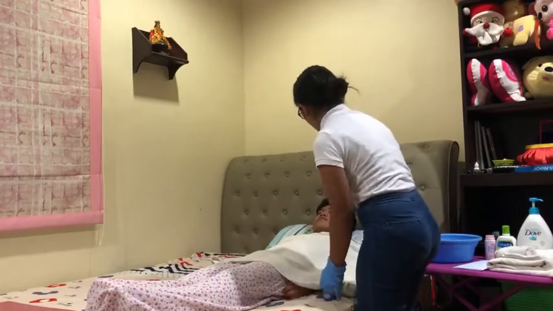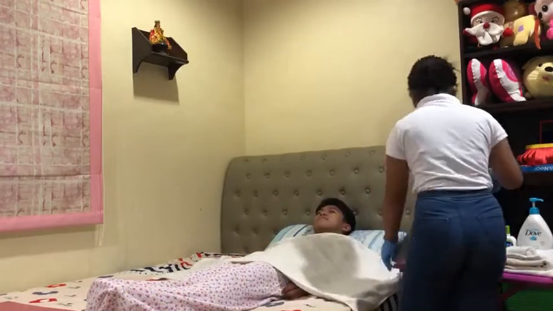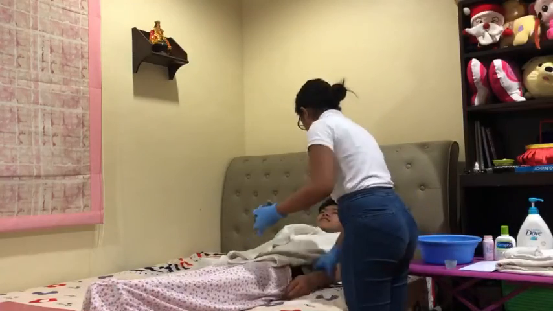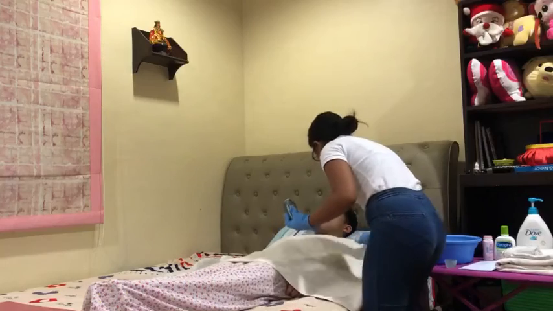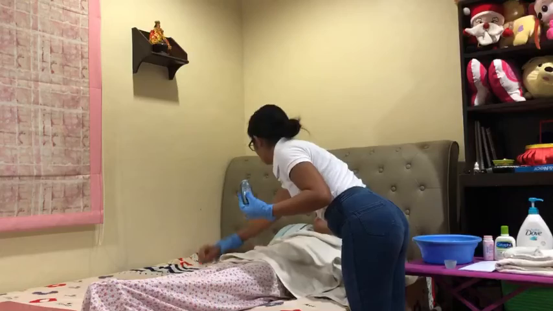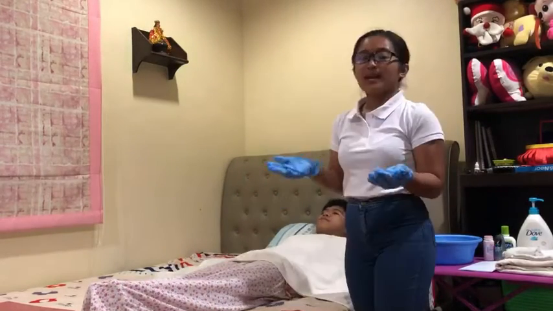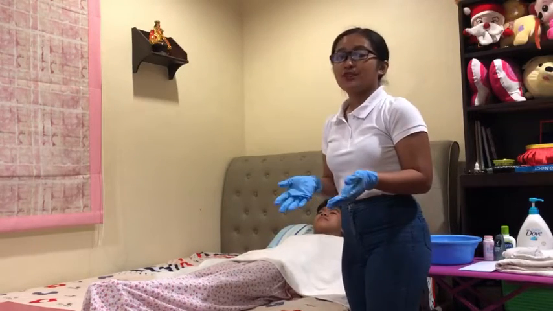You want me to put deodorant on you, sir? Yeah. Okay. Immerse the client's hand into a basin of water. Allow the hand to soak about 3 to 5 minutes.